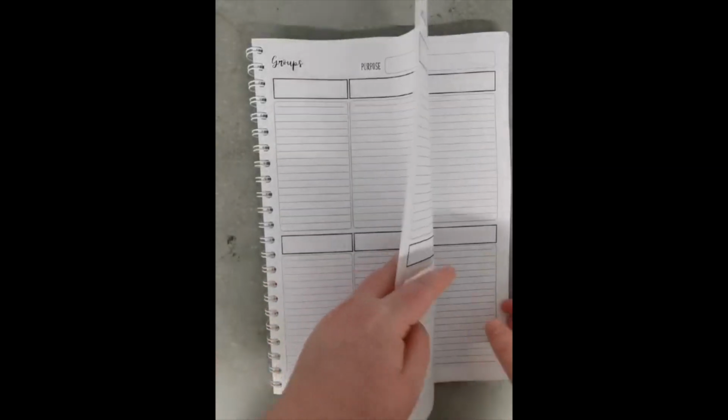And then you've got some groups pages, so there's so many ways that you can use these. So they come with 6 lists on them for each page, but you can use them for school trips, for ability grouping, or organisation. Lots of people use them just for to-do lists. But you've got 1, 2, 3 of those pages before we turn to the intervention plans.